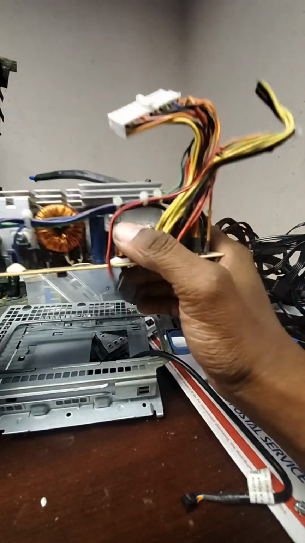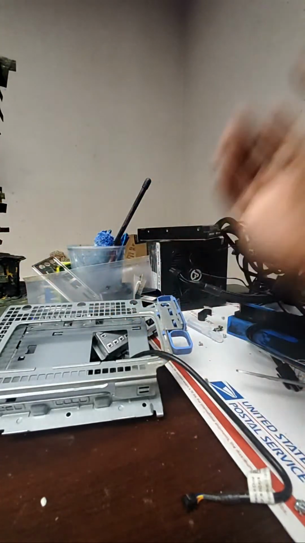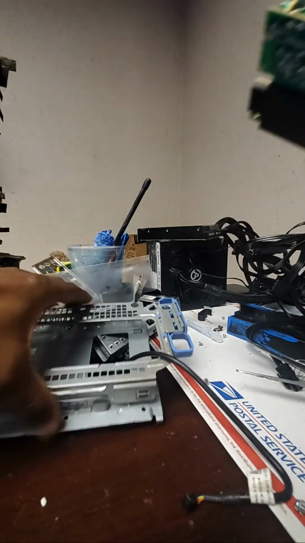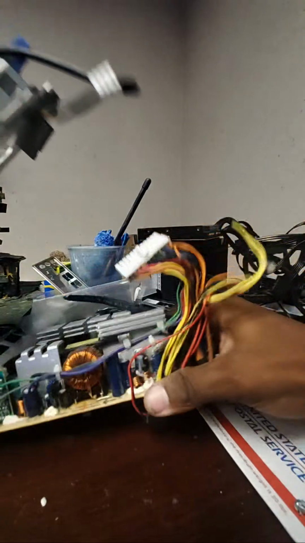We'll do it in a cold blue. That'll be perfect. So now we've got another part for our power supply plant. Power supply plant right here.